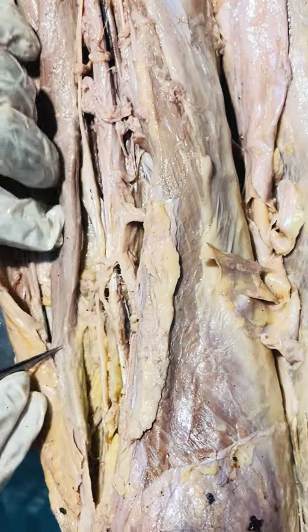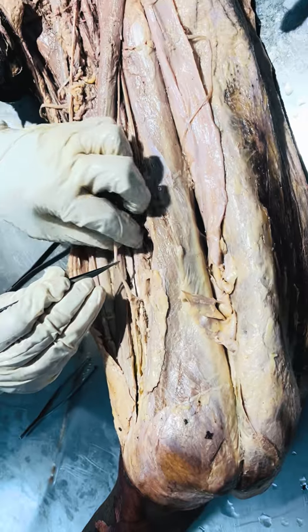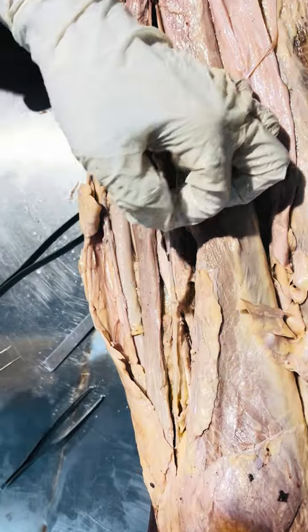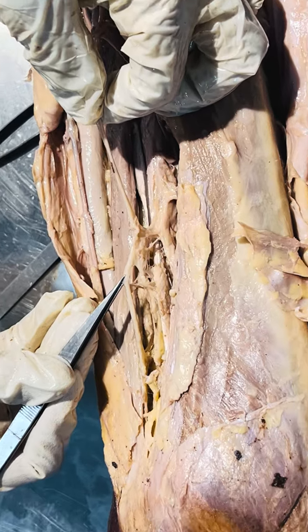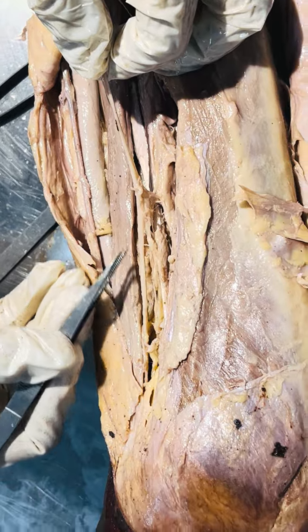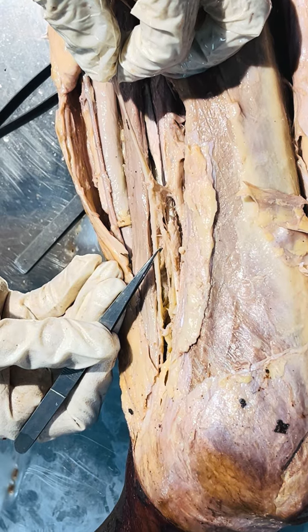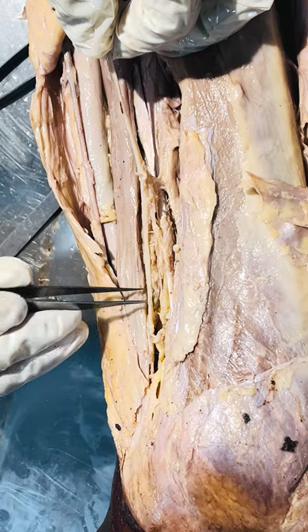Okay. Now you can see here it is the saphenous nerve. It pierces the roof of the adductor canal and becomes cutaneous. So you can see here this is the saphenous nerve which is piercing the roof of the subsartorial canal and becomes cutaneous here.